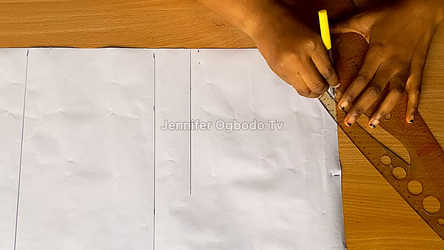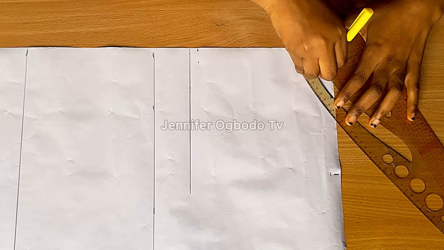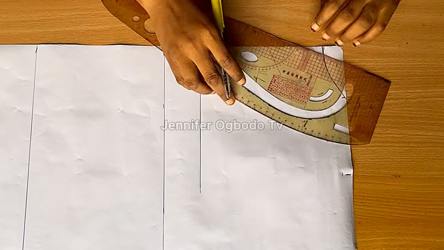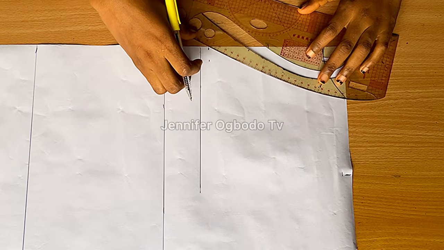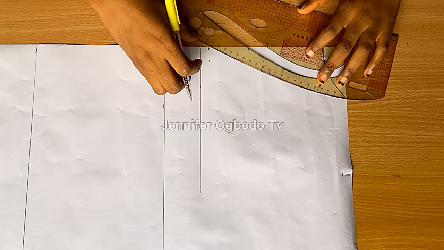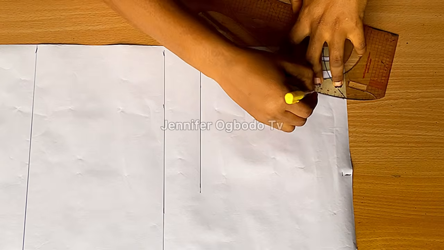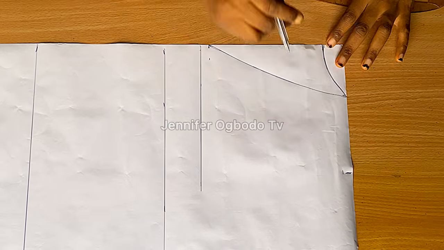Then go ahead and connect the neckline of the back like this with a curve. So after connecting the neckline of the back, the next thing I'm going to do is to connect the V neckline of the front. So I'm going to just place my pattern master like this and I'm going to just curve it out.